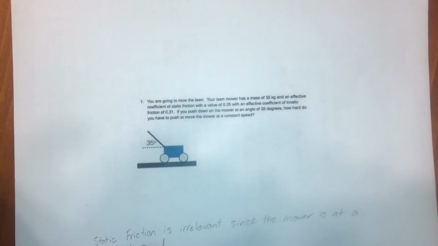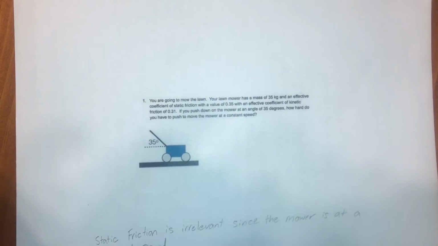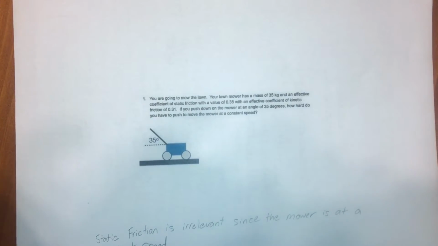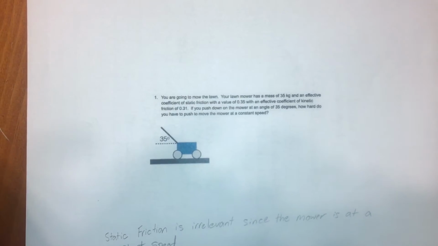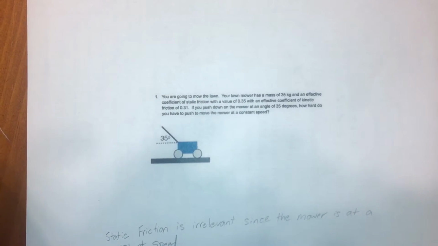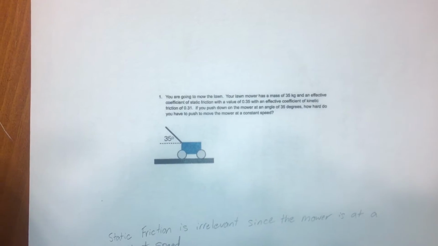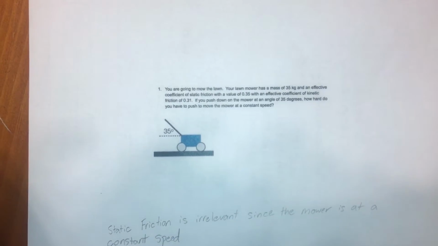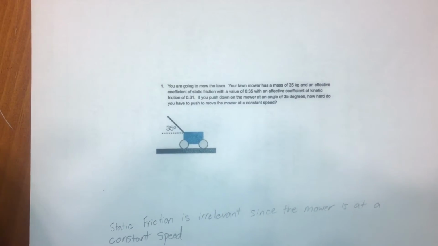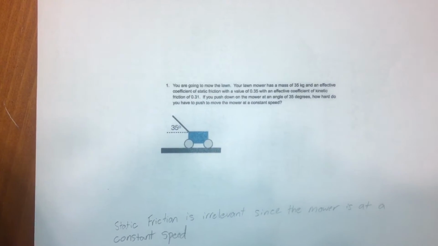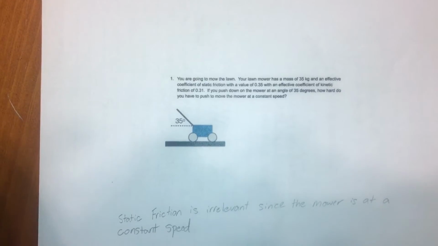So I'm going to start off this video by reading the problem. You're going to mow the lawn. Your lawnmower has a mass of 35 kilograms and an effective coefficient of static friction with a value of 0.35 and an effective coefficient of kinetic friction of 0.31. If you push down on the mower at an angle of 35 degrees, how hard do you have to push to move the mower at a constant speed?